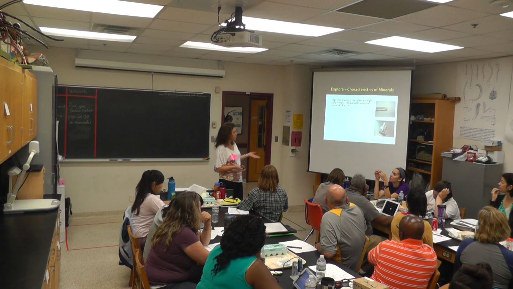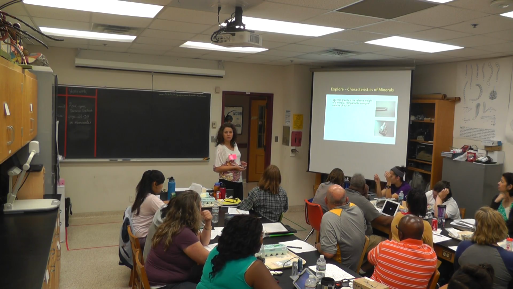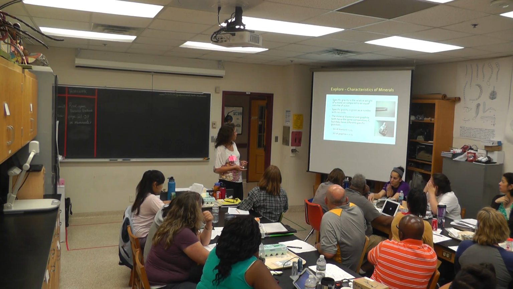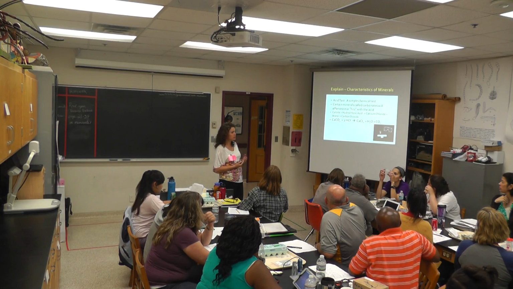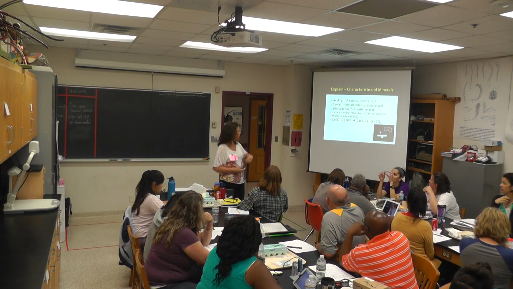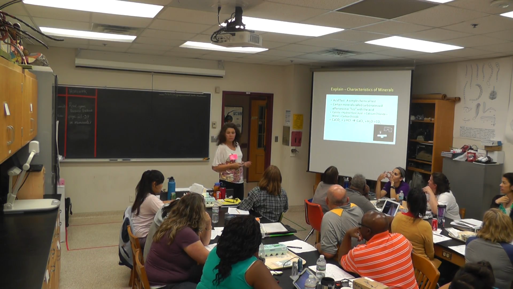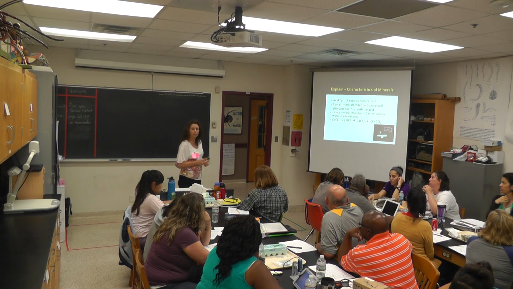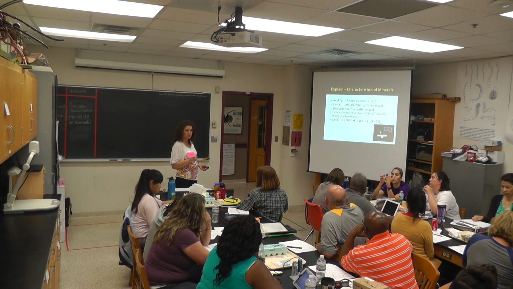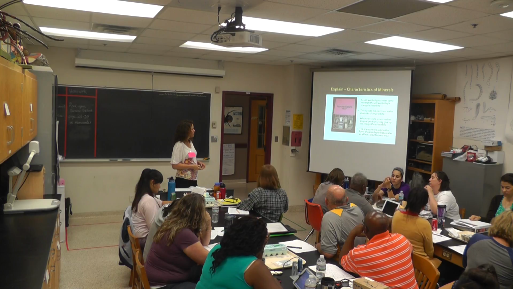Specific gravity, we looked at that. That's comparing the density of the sample to the density of water. The acid test is the reaction of the sample when you drop hydrochloric acid on it. Calcite will react with hydrochloric acid, and that should be the definitive test for you. If anything shows up fizzing, then you know it's calcite.